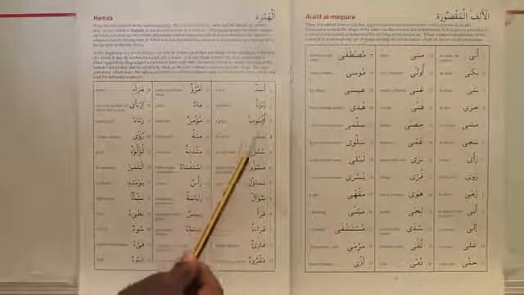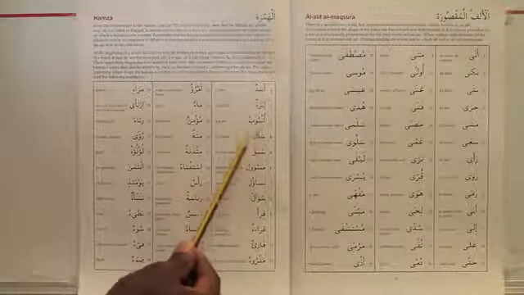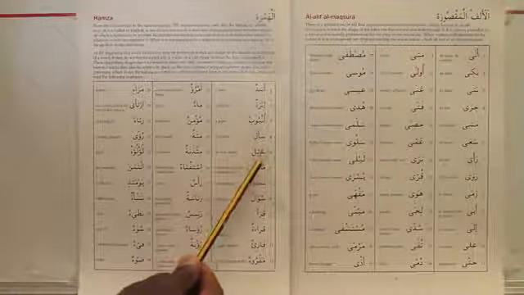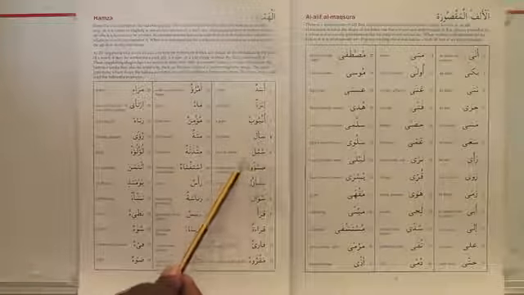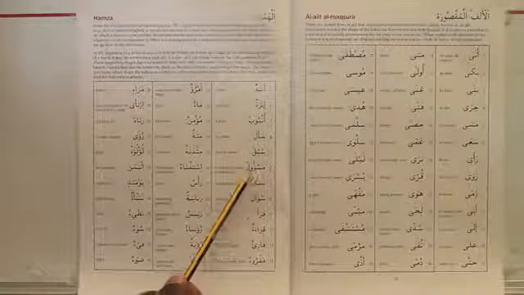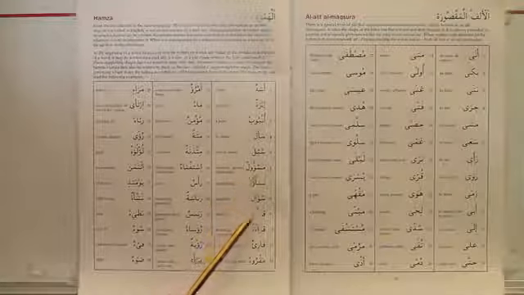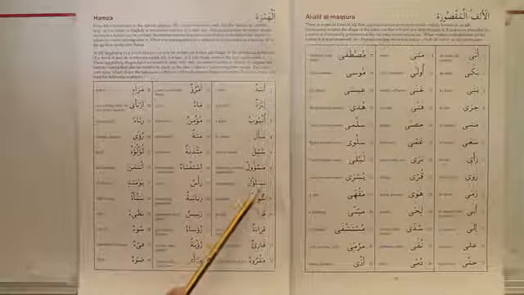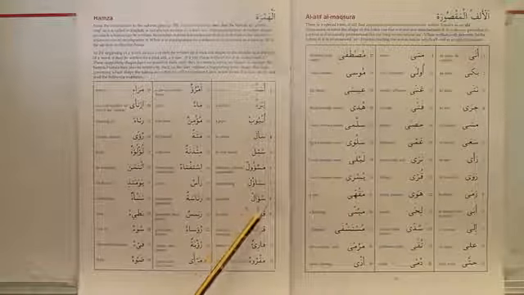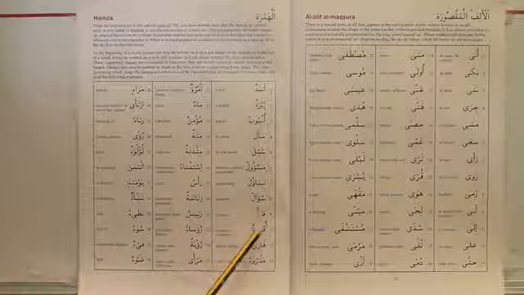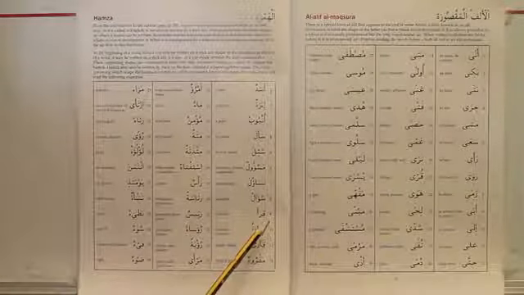Ibratun. Umbubun. Sa'ala. Su'ila. Mas'ulun. Tasa'ulun. Su'alun. Qara'a.